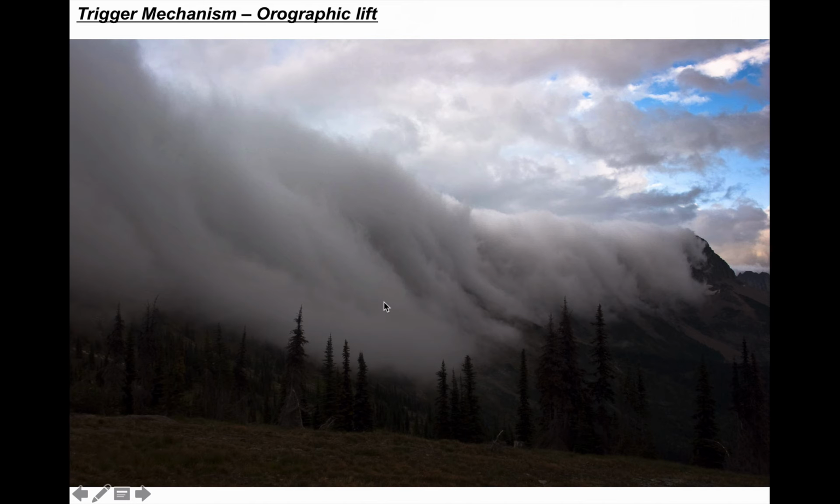Let's get another example here. This is a pretty awesome view of some clouds forming on a mountain. The air is actually being forced to come up the mountain like this. And as it rises over the mountain, well, it's cooling. And the cooling effect leads to condensation. And the condensation makes clouds. Now you can clearly see that in this particular example, the atmosphere is not unstable. That's because the clouds are not bubbling up and rising rapidly above it.